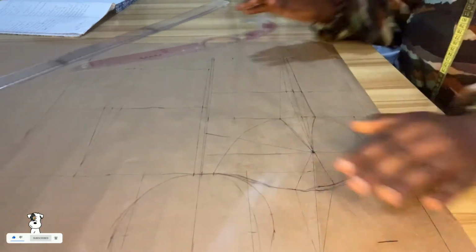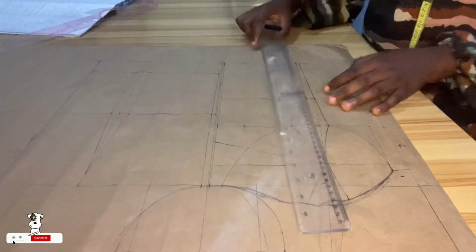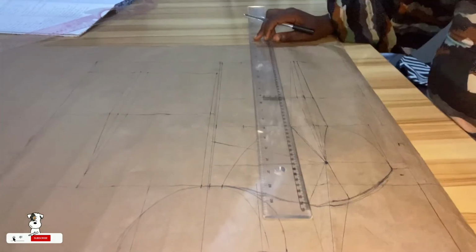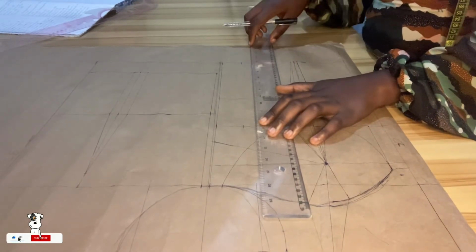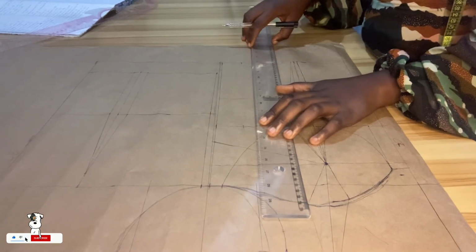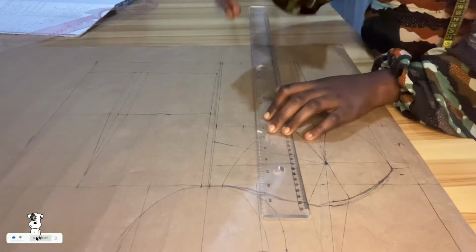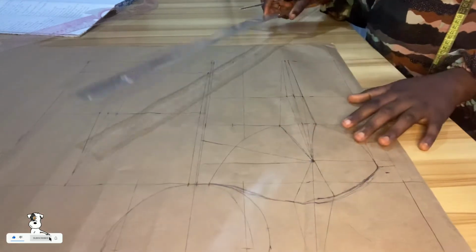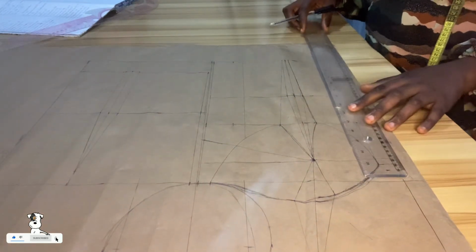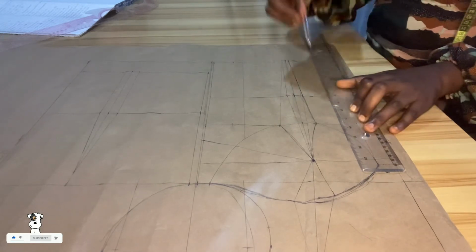The next thing is the boning, how we are going to insert the boning. I'm just going to share this side into two. This is for the boning. Then share this side into two.